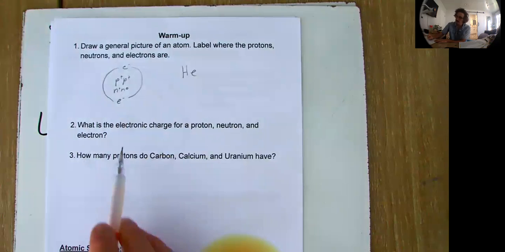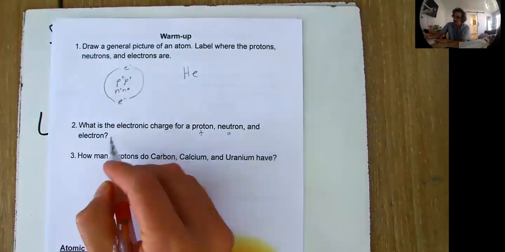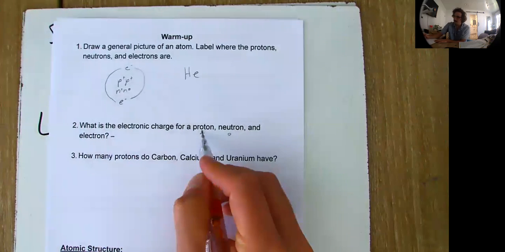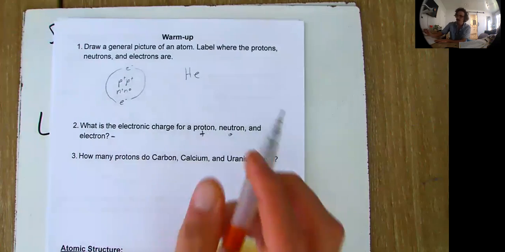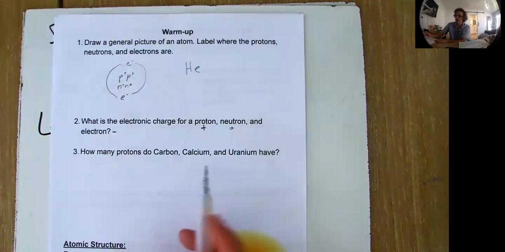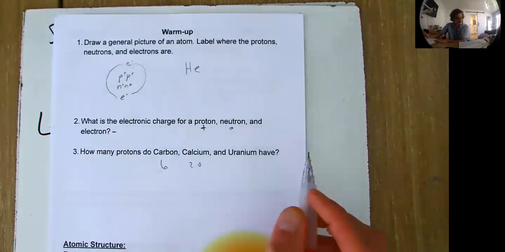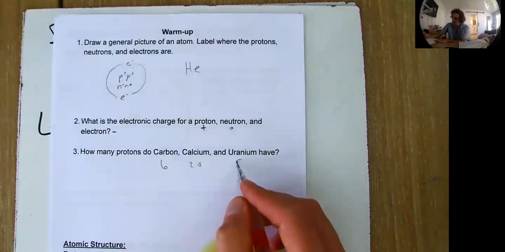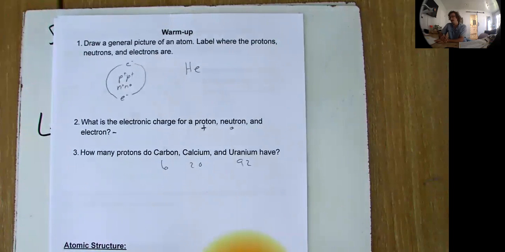What is the electron charge for a proton? We should know that's positive. Neutron is no charge, and electron is negative. That's a positive for proton, no charge for neutron, and a negative for electron. How many protons do carbon, calcium, and uranium have? That's 6, 20, and I want to say 92. There it was, 92. Okay, that's your review. Okay, let's get going in here.